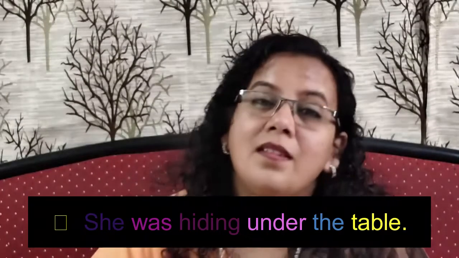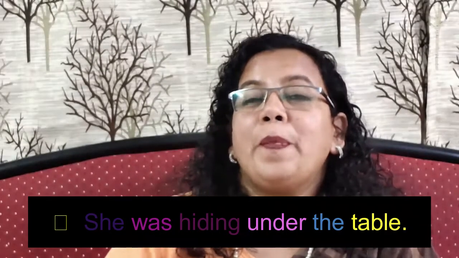And table is the noun. So you saw in the full sentence we have different parts of speech. All the parts of speech might not come together, but they are used in a sentence. We have finished reviewing the parts of speech, the role of each word in a sentence.